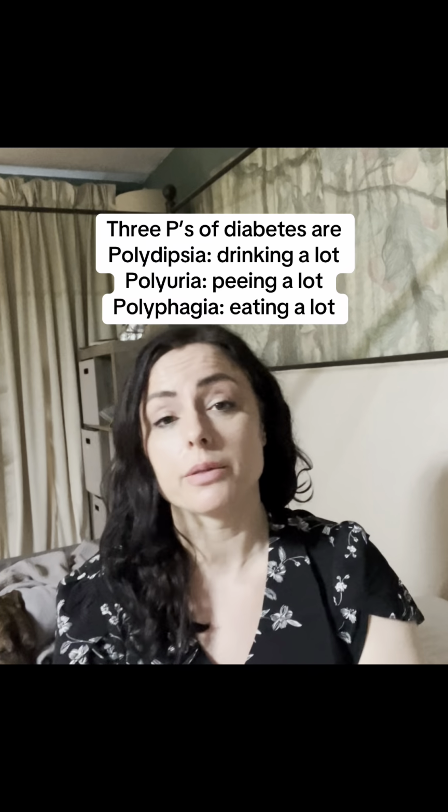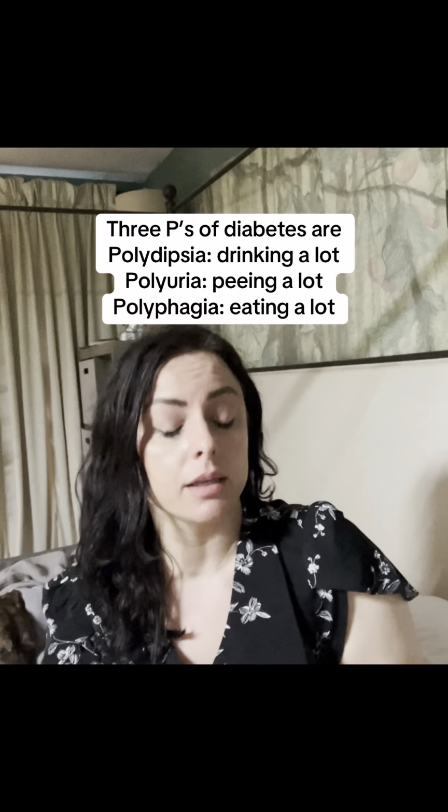Typically when we think of diabetes, we think of signs and symptoms like polyphagia, polydipsia, polyuria. Those are what we call the 3 Ps. What they mean is you're eating a lot, you're drinking a lot, you're peeing a lot. Then we also think of things like vision changes, numbness and tingling in the extremities, and sometimes also fatigue.